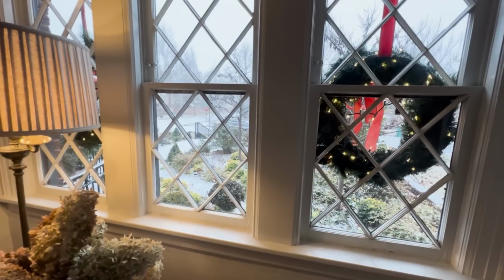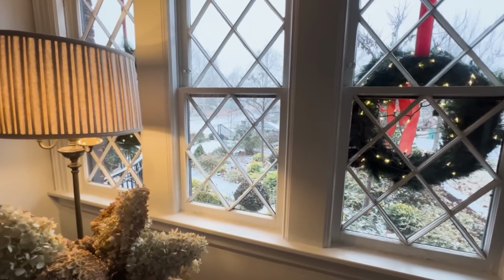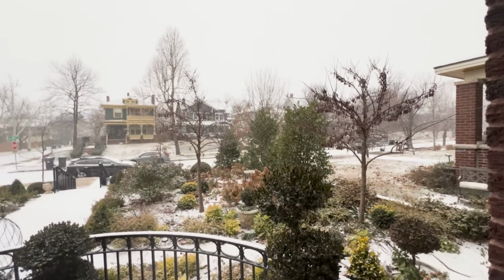We've got a fire in the fireplace. I'm getting ready to put some bean soup on. And I'm glad to be indoors and not out in this sleet.